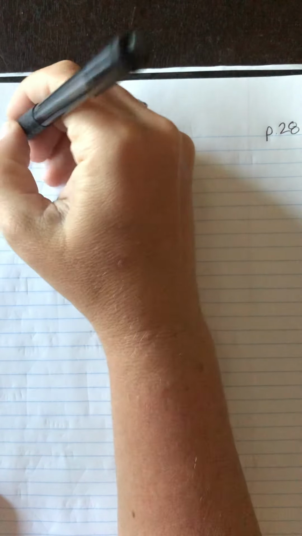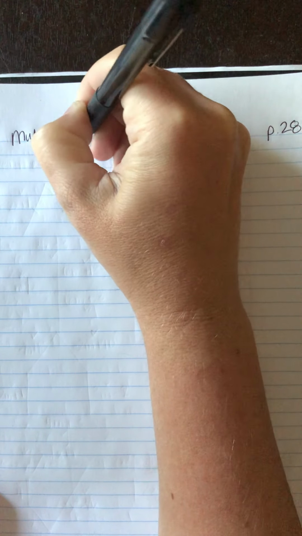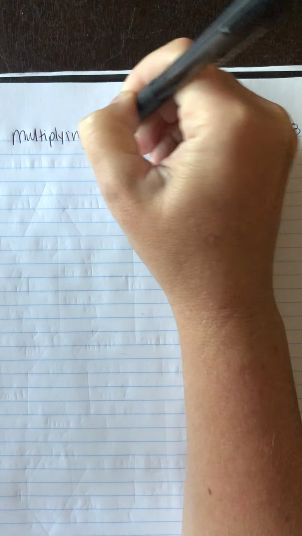Today we are going to be talking about multiplying polynomials. We are going to be on page 28 today. It's page 28 and multiplying polynomials. All right, and this really should be kind of a review for you guys too. We talked about this a little bit earlier when we were doing functions and function notation.